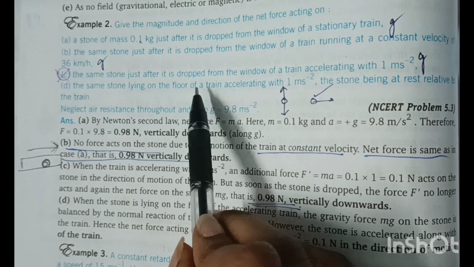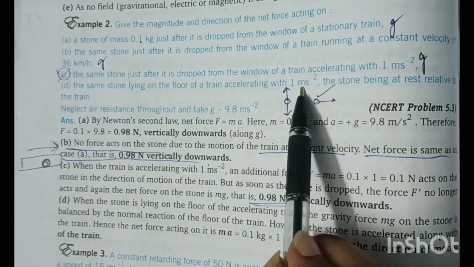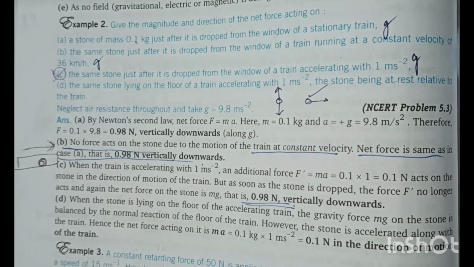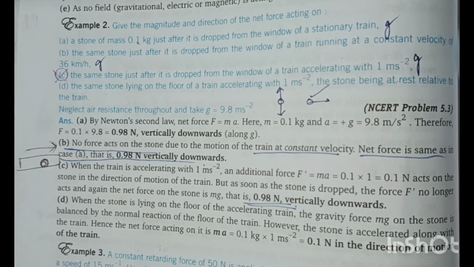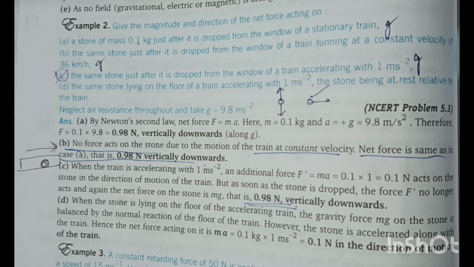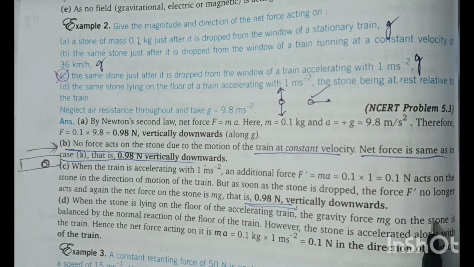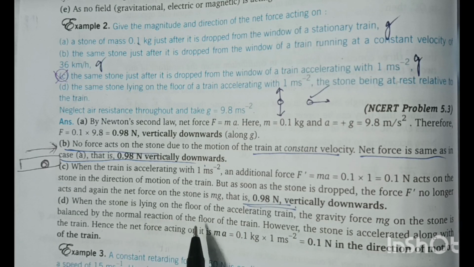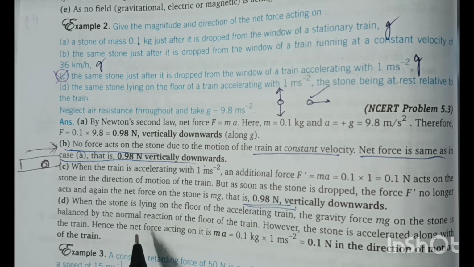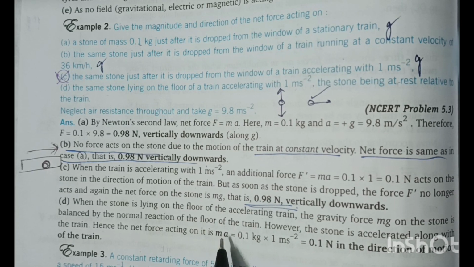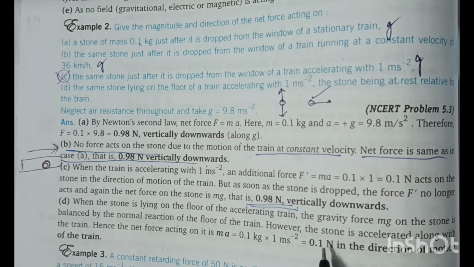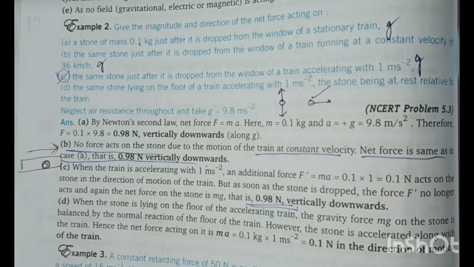Same stone lying on the floor of a train accelerating with 1 meter per second square, the stone being at rest relative to the train. When the stone is lying on the floor of the accelerating train, the gravity force mg acting on the stone is balanced by the normal reaction of the floor of the train. However, the stone is accelerated along with the train. Hence, the net force acting on it is m into a, that is 0.1 into 1 meter per second square, that is 0.1 Newton in the direction of motion of the train.